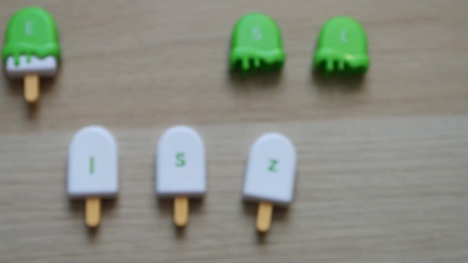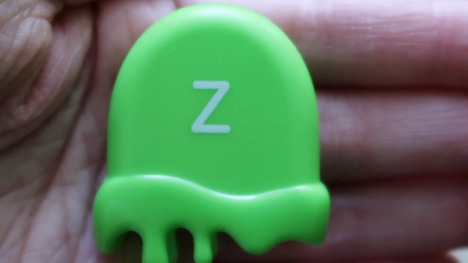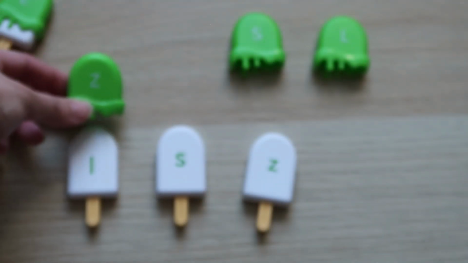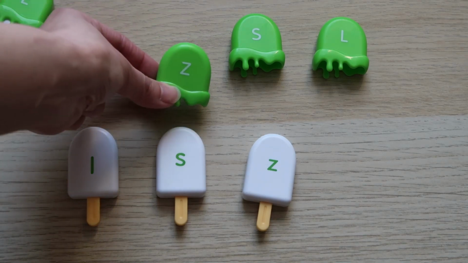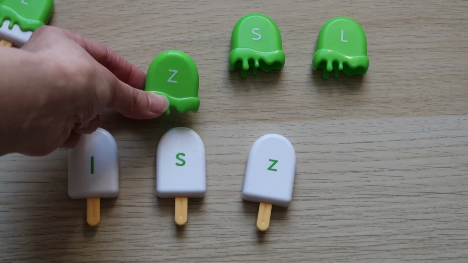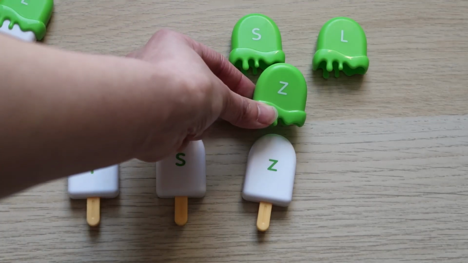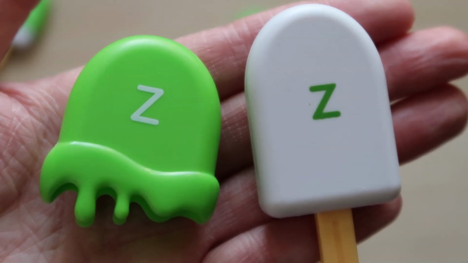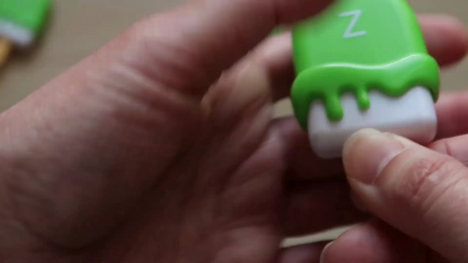Now, let's take a look at our next letter. This is an uppercase Z. Let's look for the lowercase z. Let's look at this first bar right here. This is a lowercase L. What about this next one? This is a lowercase s. This next one? Yes, this is a lowercase z. We have our uppercase and lowercase z. Let's go ahead and put them together.